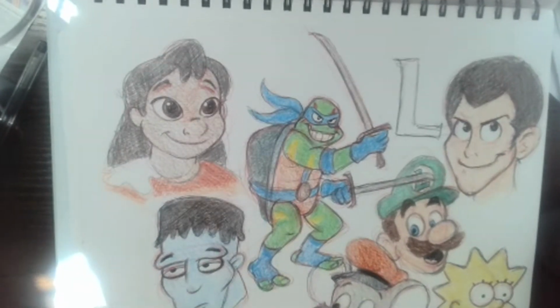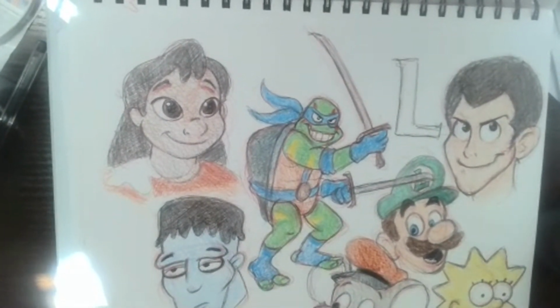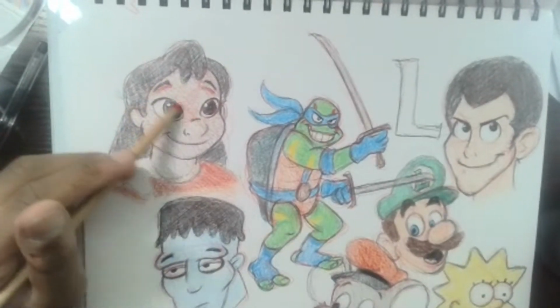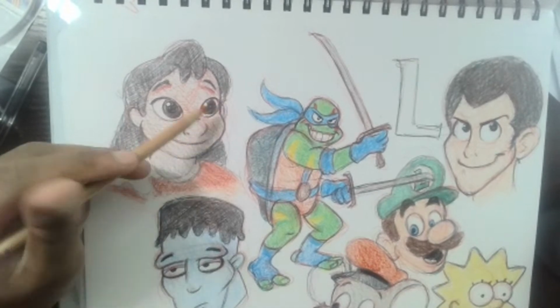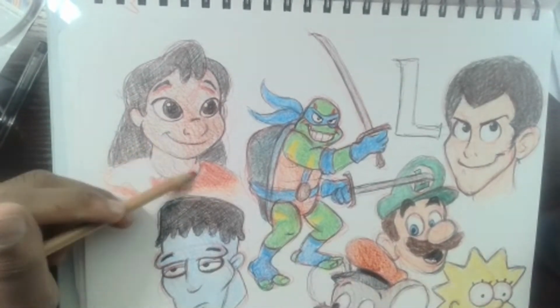Wait a minute. Oh man, I got the wrong pen. This is not orange. This is red. Sorry about that. Yeah, I was about to say this doesn't look like orange to me. There we go. Now we're back in business.